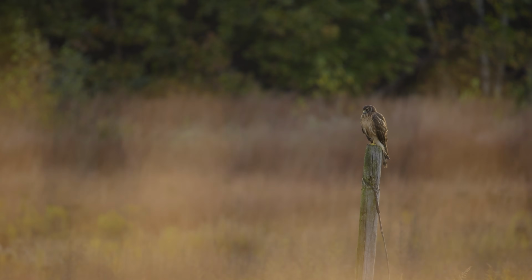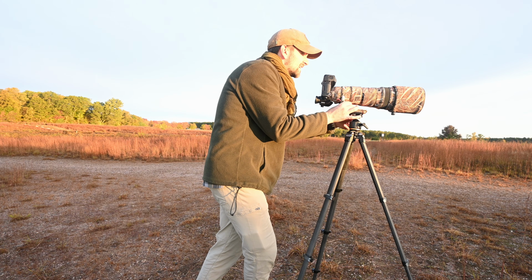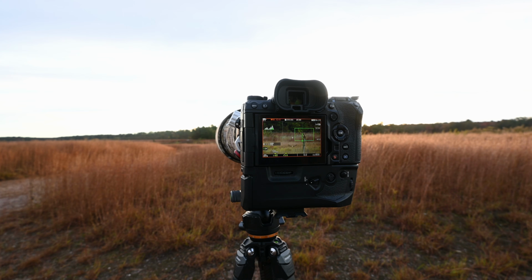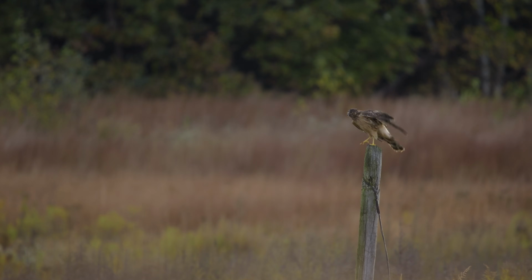And I just found a northern harrier that is perched up on an old telephone pole. And it is just sitting there. Beautiful.